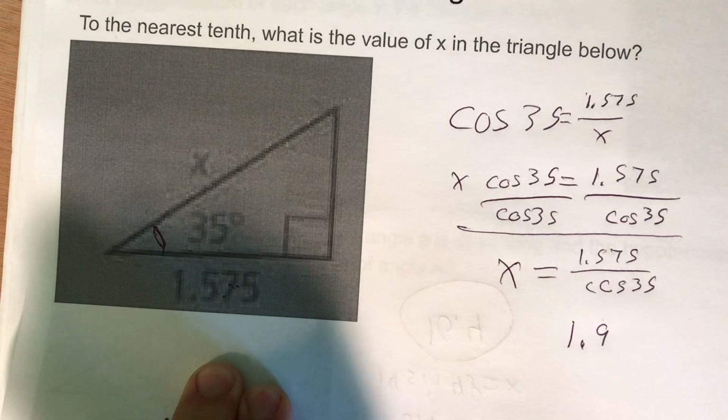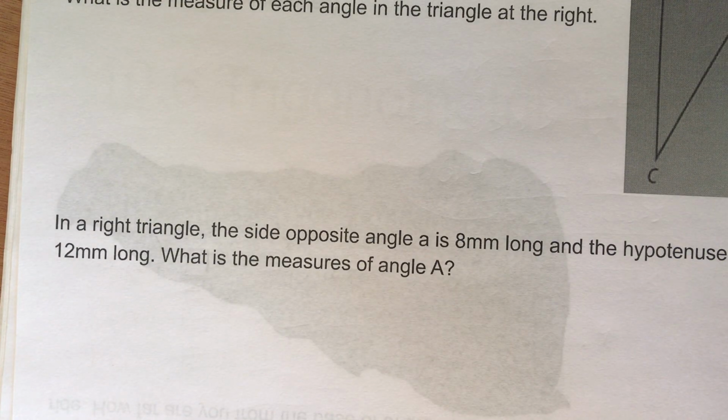That being said, we're getting close. We have about another example or two here. Okay. Finding the measure of angles. What is the measure of each angle in the triangle below?